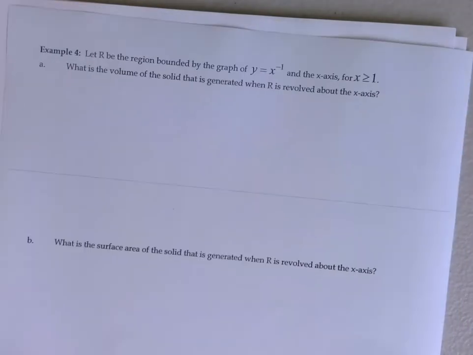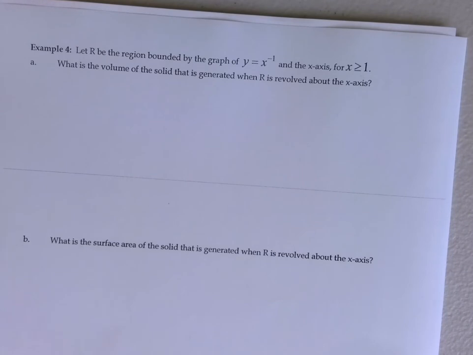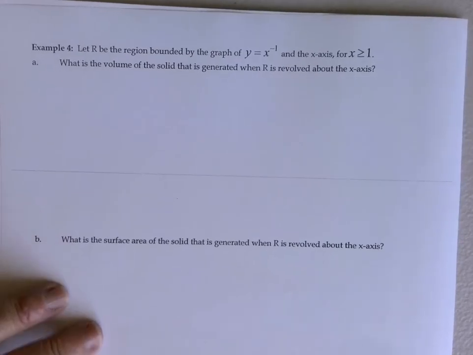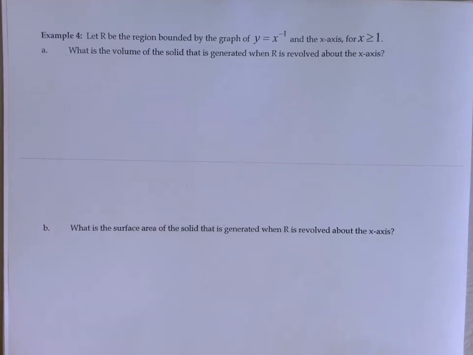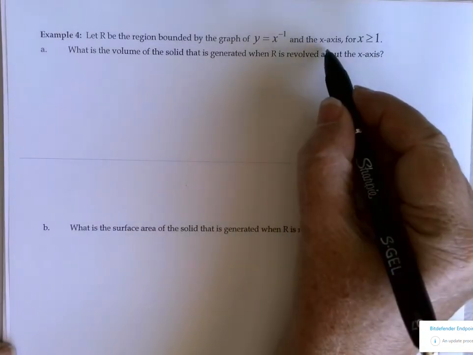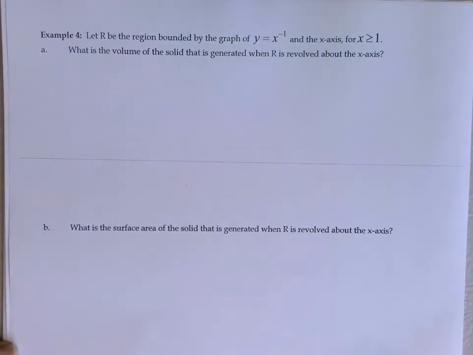All right, example 6 is going to bring us back a little bit. We're going to go back to our days of surfaces of revolution, back to the beginning of the course, right? I would like to find a couple of things based on R being the region bounded by the graph of y equals x to the minus 1, or y equals 1 over x, and the x-axis, specifically for x greater than or equal to 1.